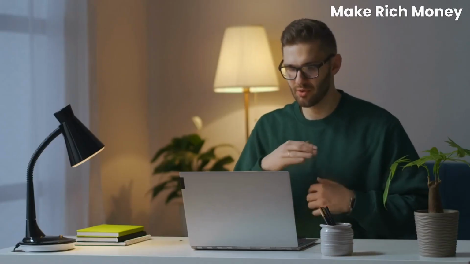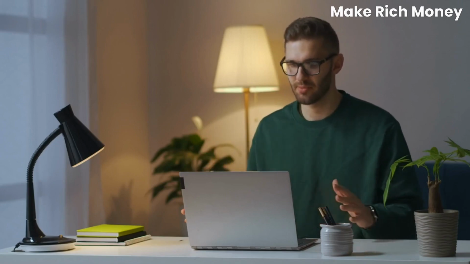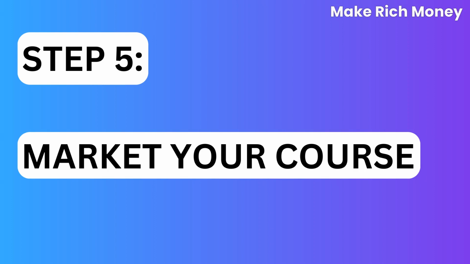Remember, your sales page serves as a crucial element in converting visitors into paying customers. It should effectively communicate the value of your course, address potential objections, and create a compelling reason for visitors to take action. Step 5. Market your course.